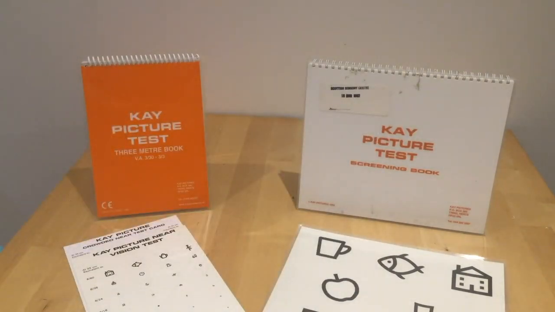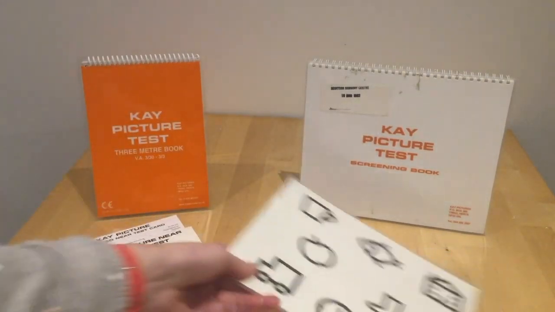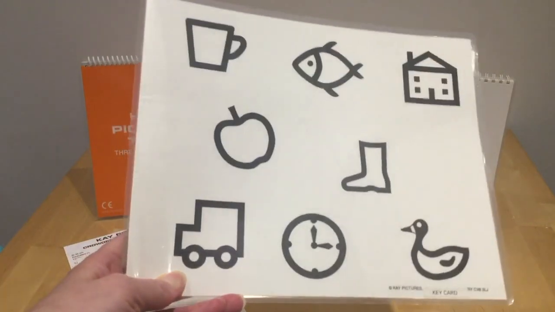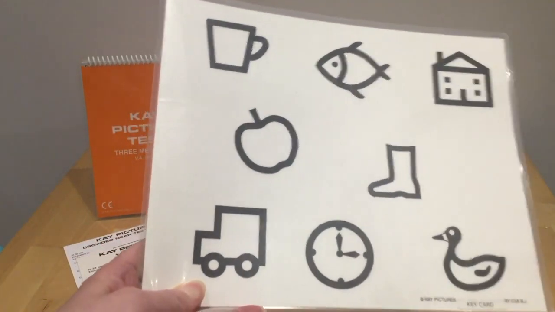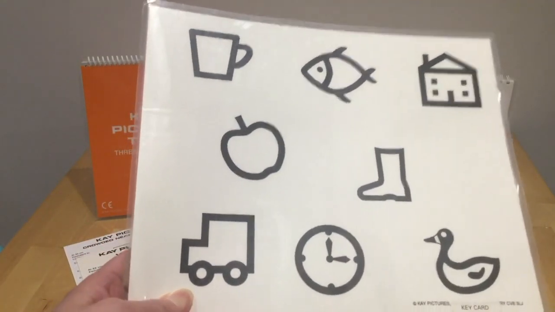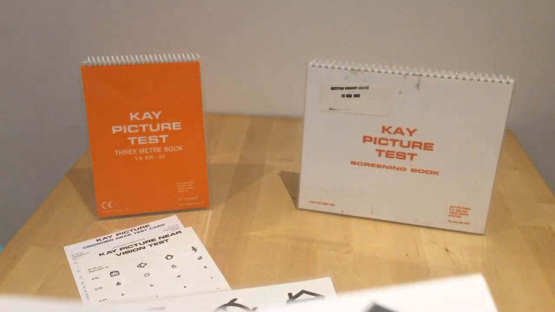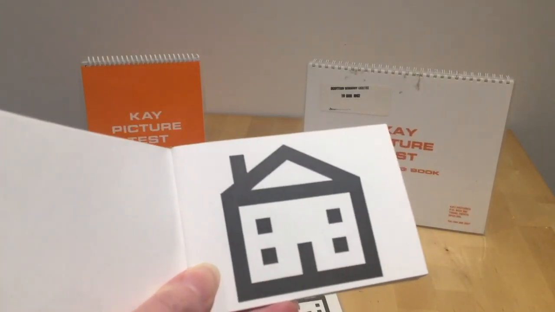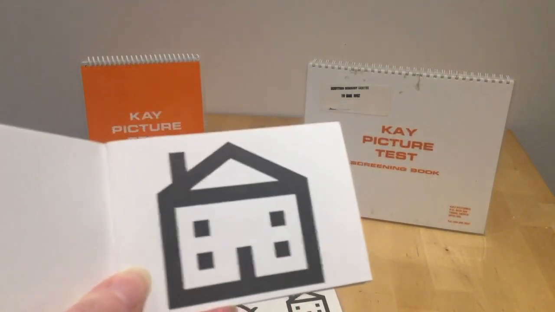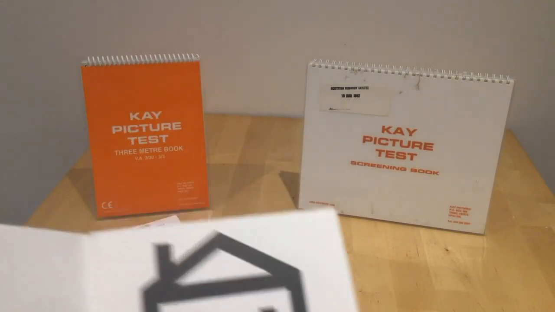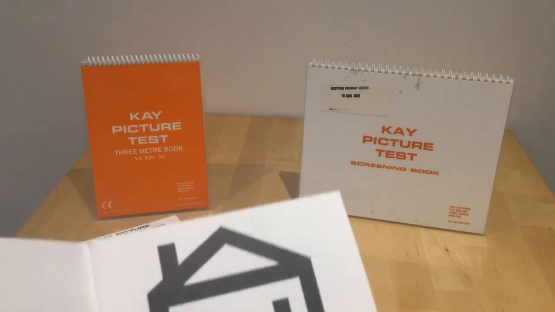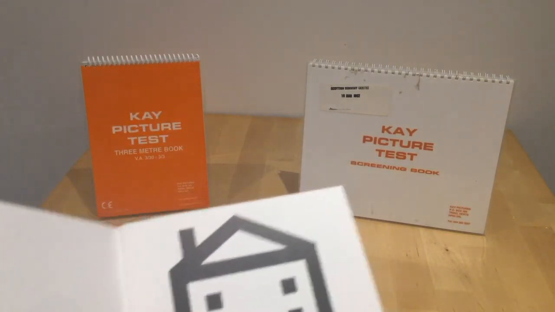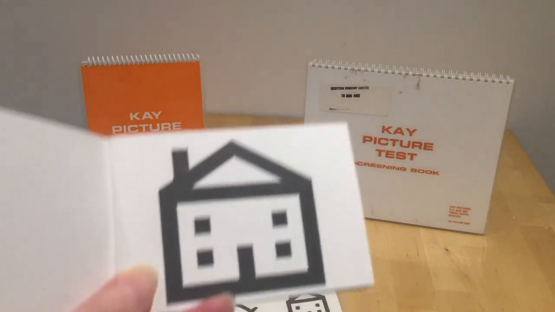And you can use this in conjunction with this key card, which can be used throughout the assessment. So with the key card or with this recognition book alone, you would ask the child to name the picture or to match it to the key card. Now it should be noticed that there are more pictures in the recognition book than there are on the key card.